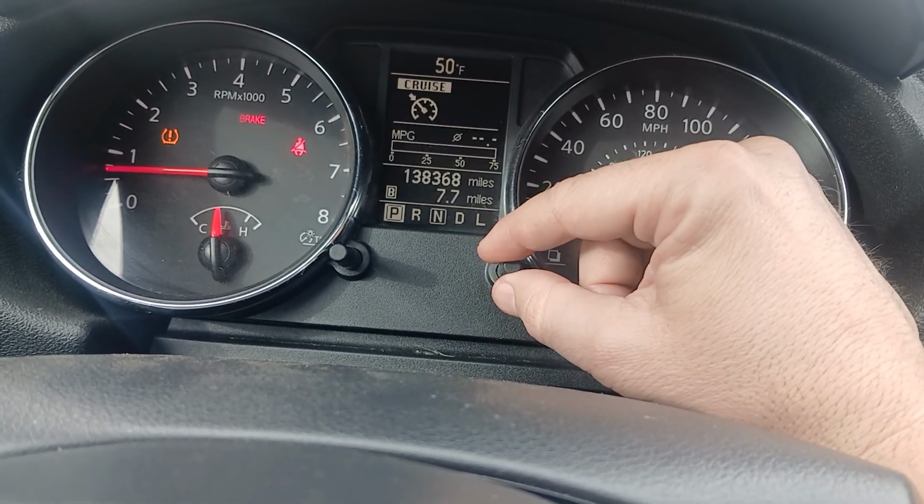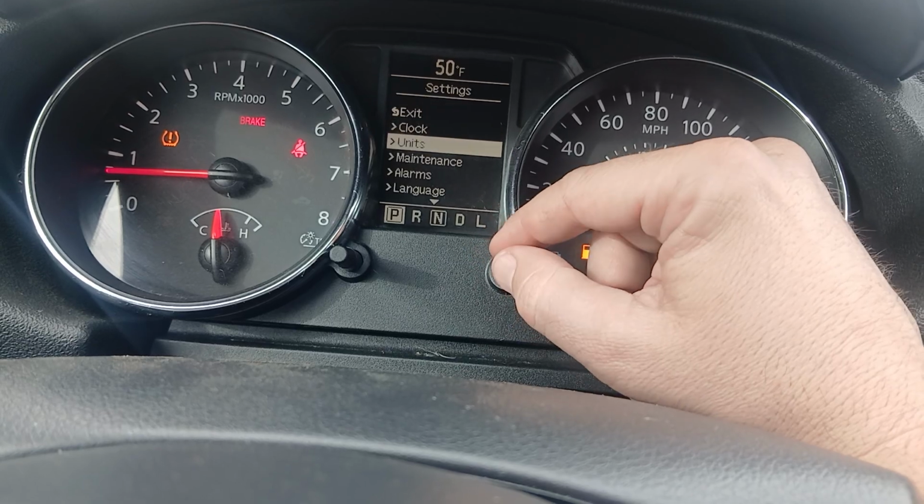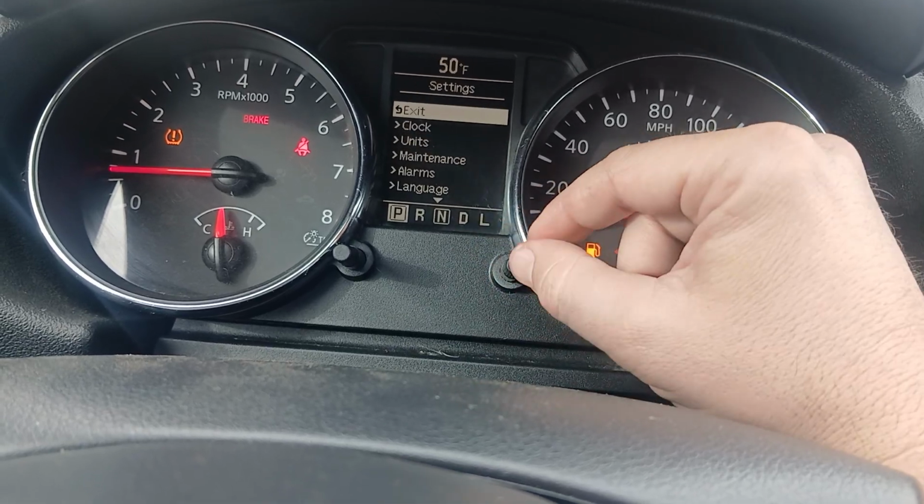And I'll show again from the main screen. Yep, and then when you're done though, you just scroll back and push.